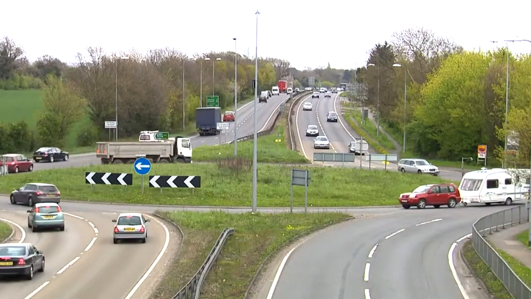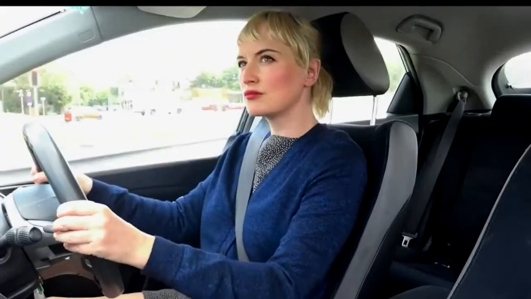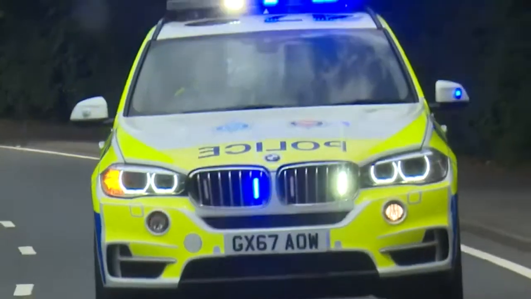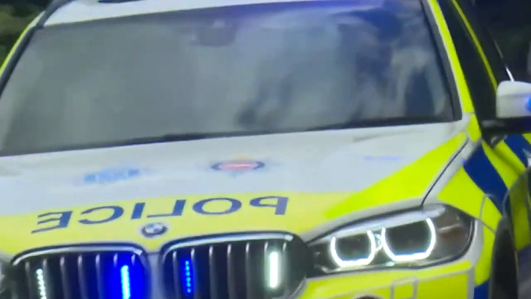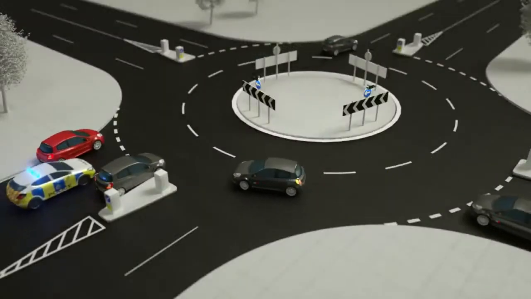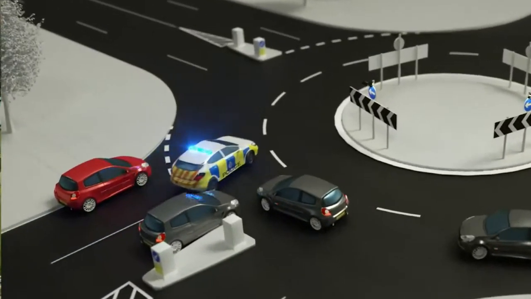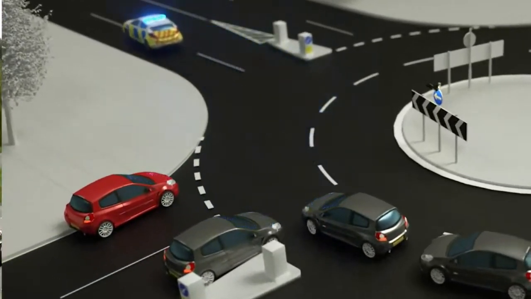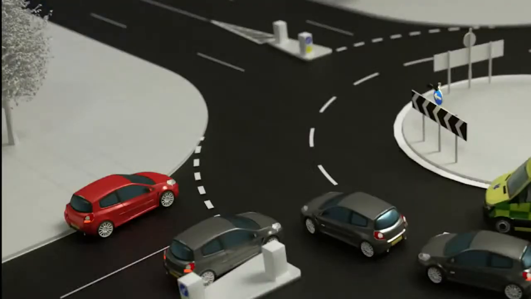If you're approaching a roundabout or a junction and you see an emergency vehicle, look at its position, as this will let you know where it wants you to go. If you're already at the junction, be patient and wait for it to come past. There may be more than one emergency vehicle approaching the junction, so check before moving off.